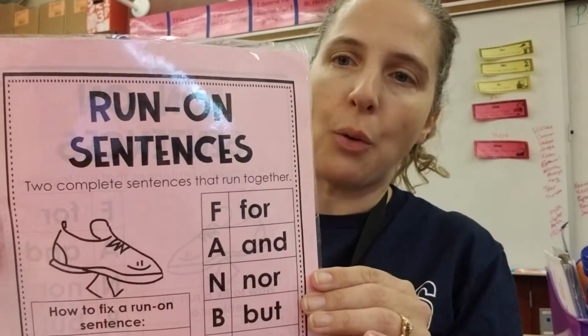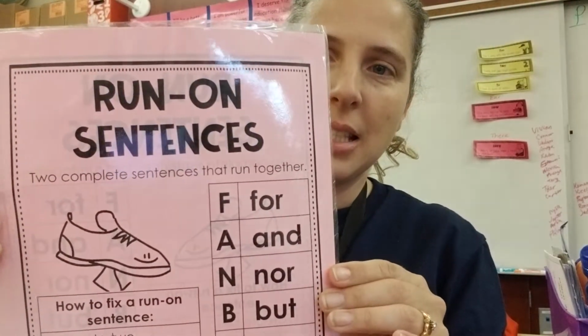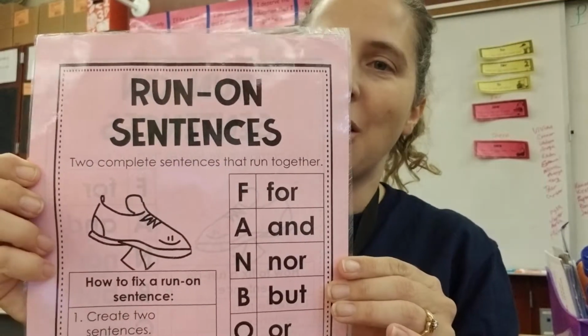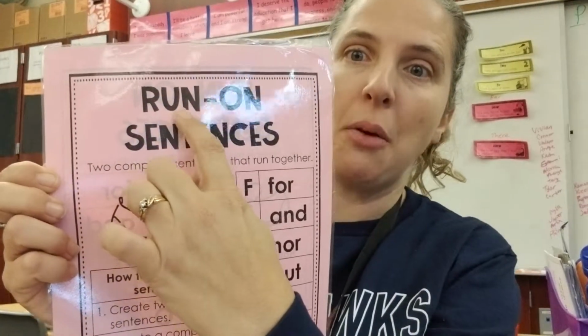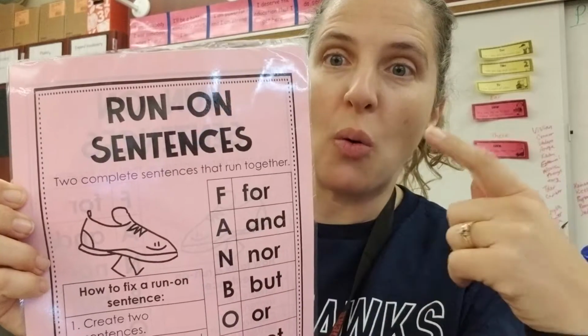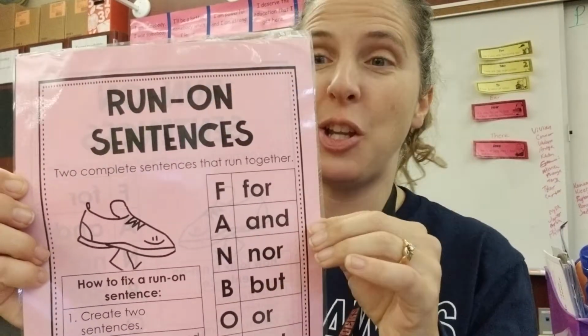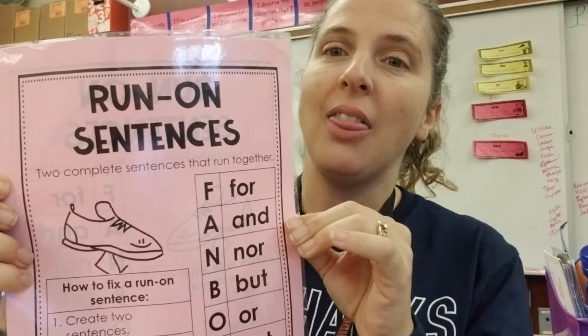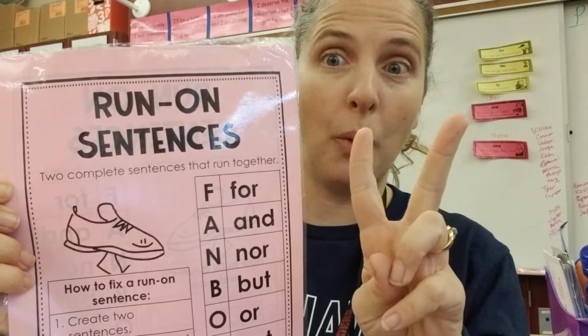Today we're going to look at run-on sentences. Run-on sentences are sentences that literally do this. They run on. They just keep going and going and going, and they don't end with a period where they should. They are two or more complete sentences put together, and they just keep going.